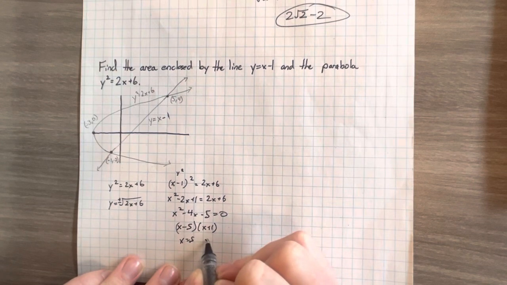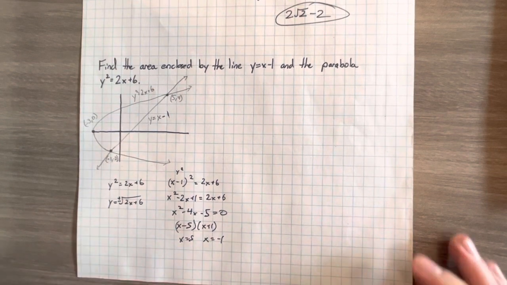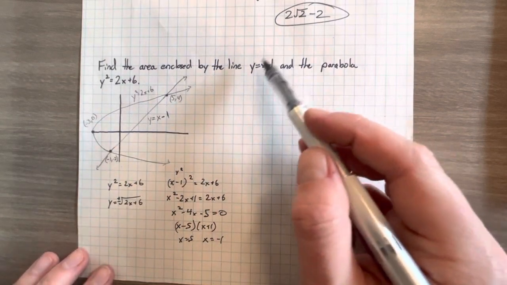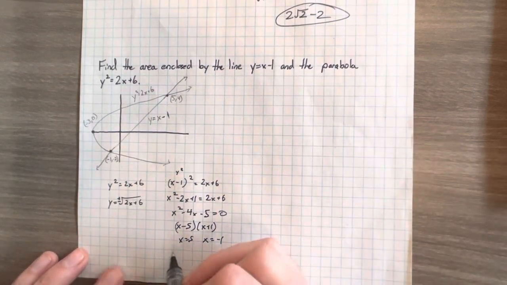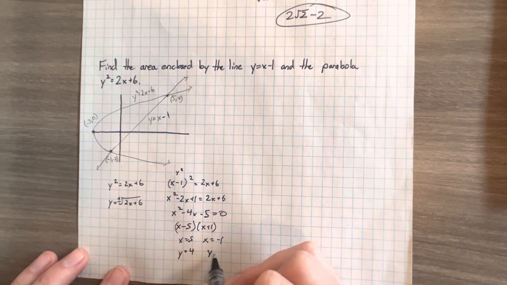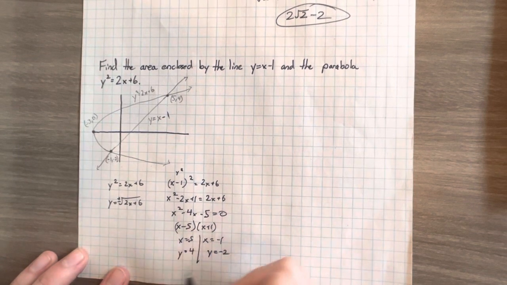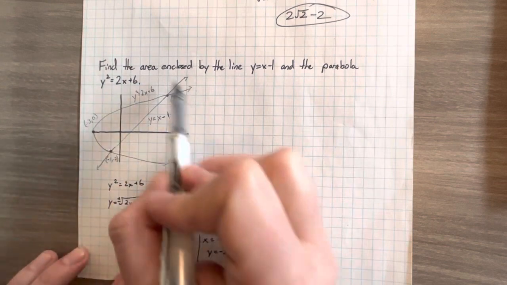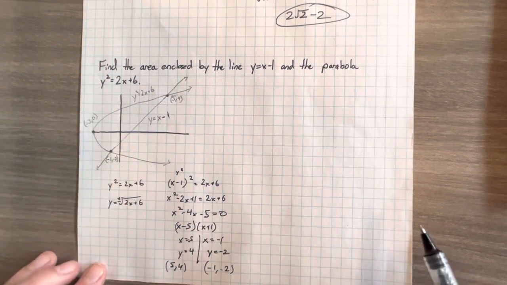x equals 5, x equals -1. If you plug these back into either equation, y equals x minus 1 is obviously the easier. So you subtract 1 here. So it's y equals 4 there, and y equals -2. So you knew they crossed at (5, 4) and (-1, -2), to help us with this picture if you didn't have that established right away.